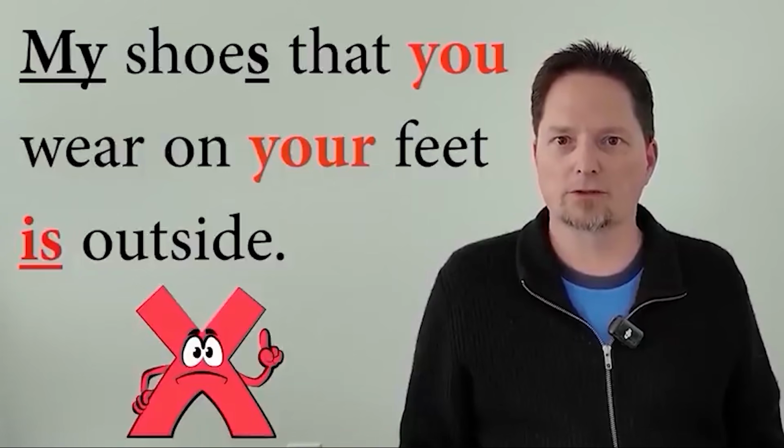Or I can say the shoes. The shoes that you wear on your feet are outside. This is also correct. So let's talk about his shoes. His shoes that he wears on his feet are outside. Let's practice. Where are his shoes? That's right, his shoes are outside. Let's talk about his shoes. Are these his shoes that he wears on his feet? That's right, we're talking about the shoes that he wears on his feet. They're outside.